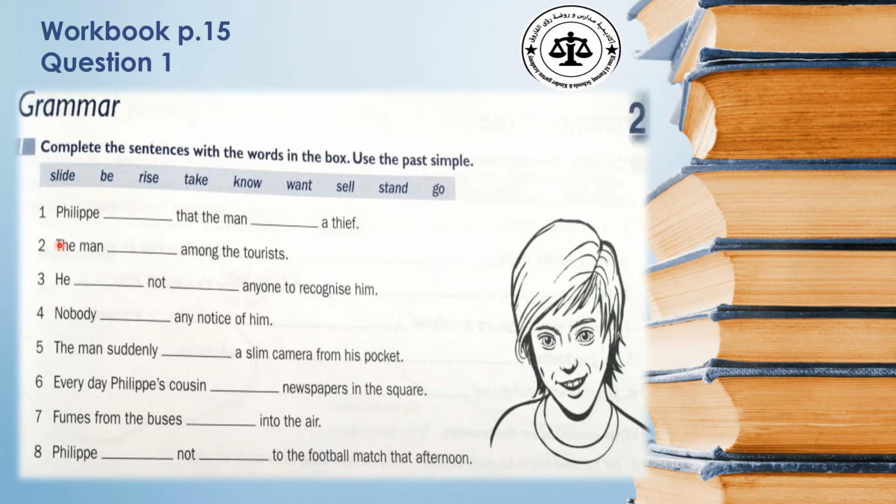So, number 1, Philip, that man, a thief. So the answer: Philip knew that the man was a thief. Number 2, the man among the tourists. The man what? Yes, stood among the tourists. Here we want to negate the sentence, anyone to recognize him. He didn't, excellent, want anyone to recognize him.